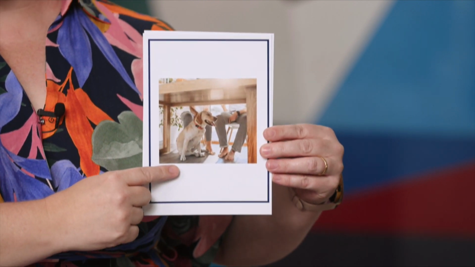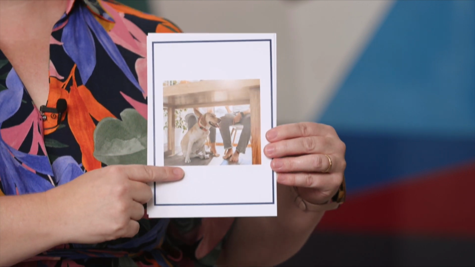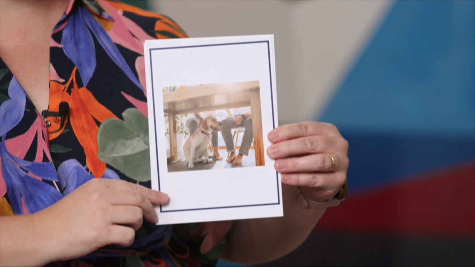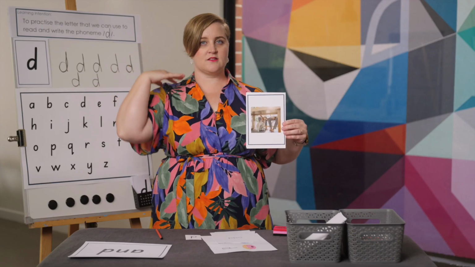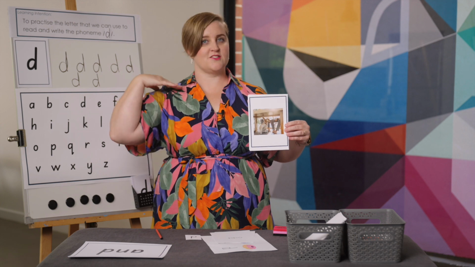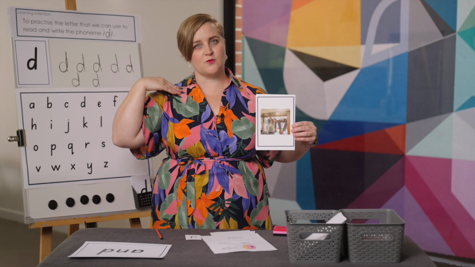This dog is under the table. I bet he's getting the scraps from dinner. Can you say under? Under. Let's listen for the D in under. Under. D is in the middle of this word. Well done. My hands are on my shoulders.